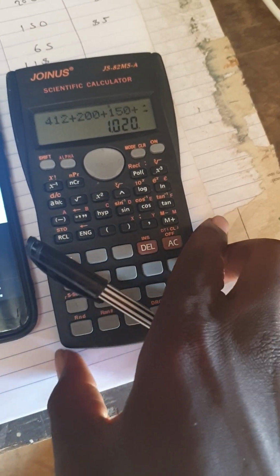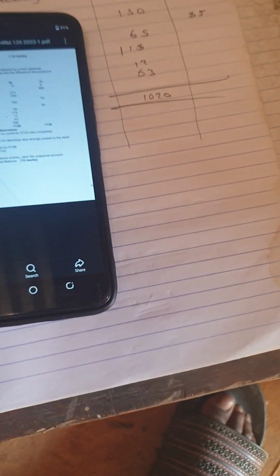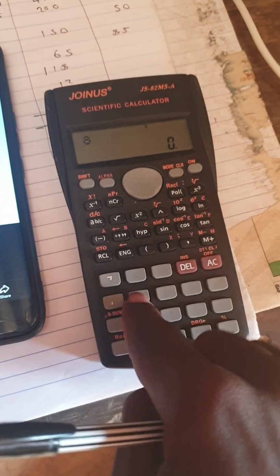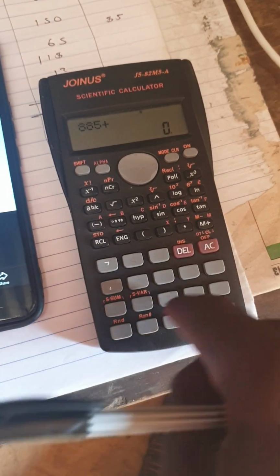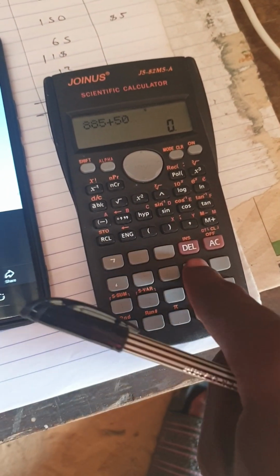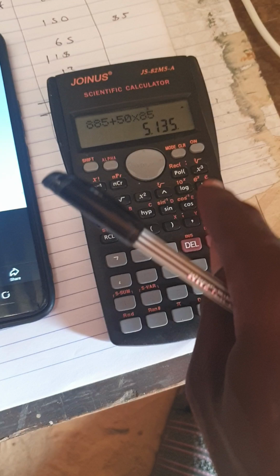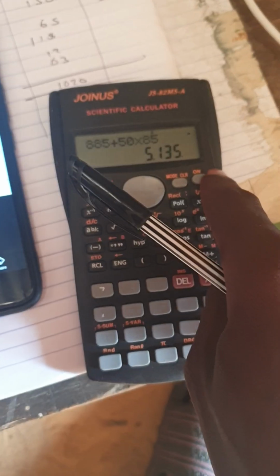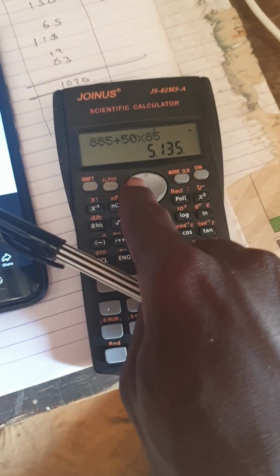This is 1020. So the debit side is 1020, and on the credit side we have 885 plus 50 plus 85. Okay, sorry, I multiplied here.